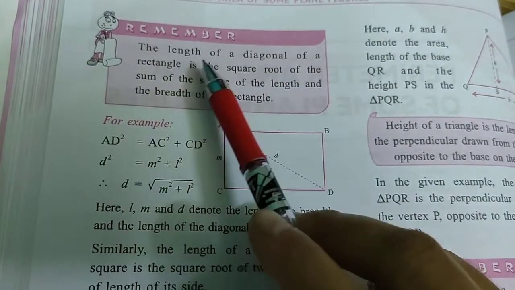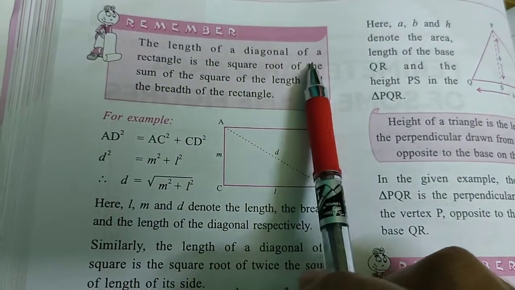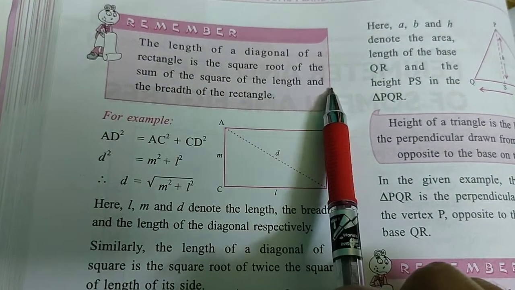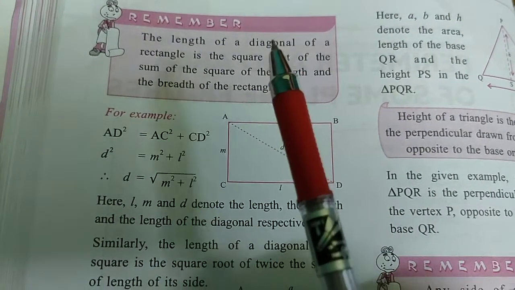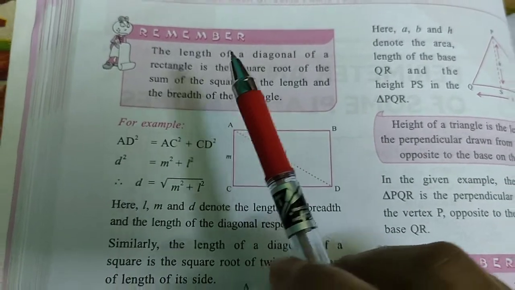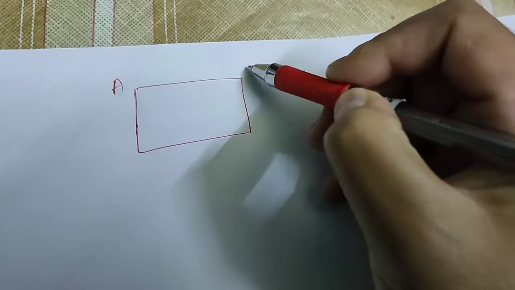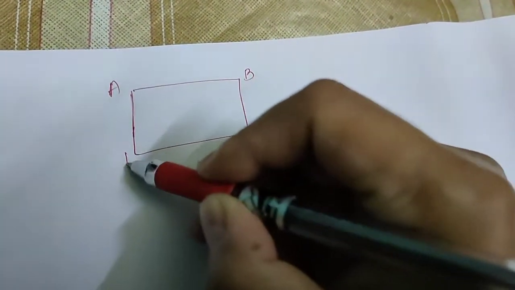Now you see, the length of a diagonal of a rectangle is the square root of the sum of the squares of the length and the breadth of the rectangle. You have to find the length of a diagonal of a rectangle. Say this is your rectangle ABCD.